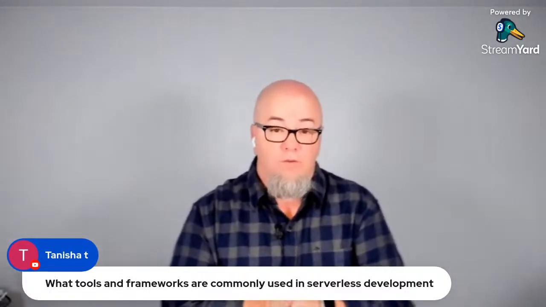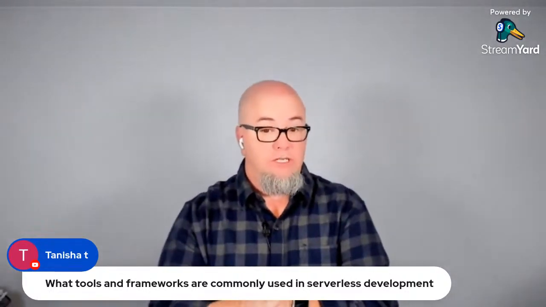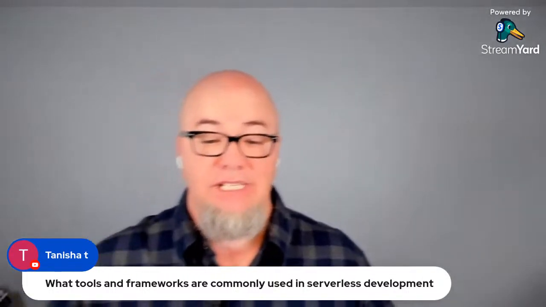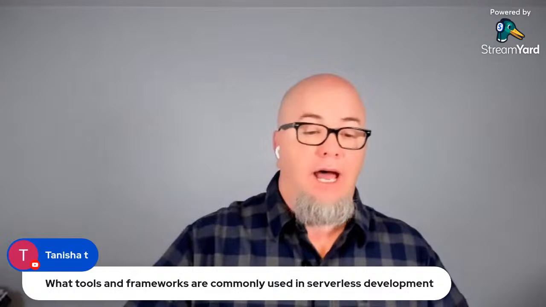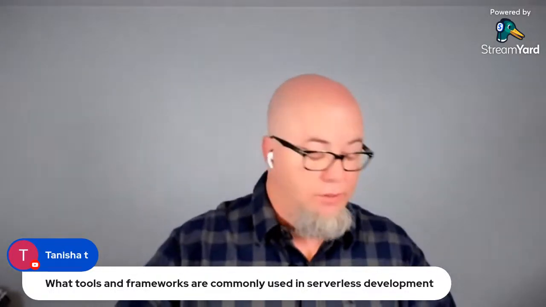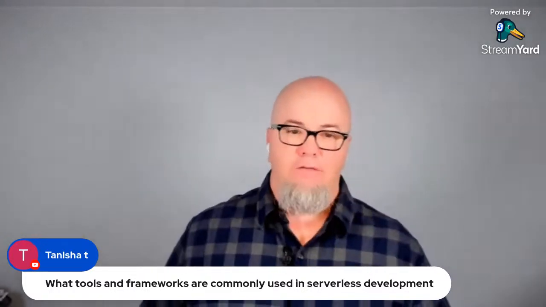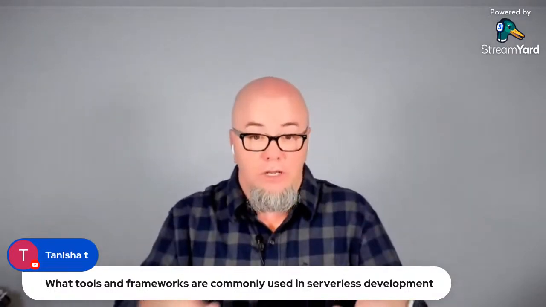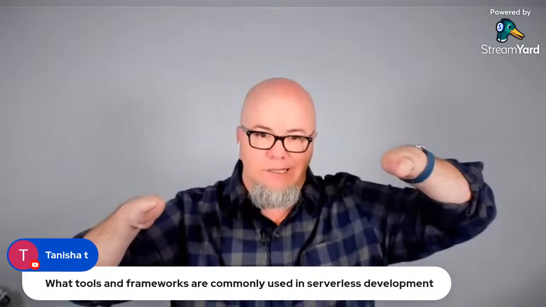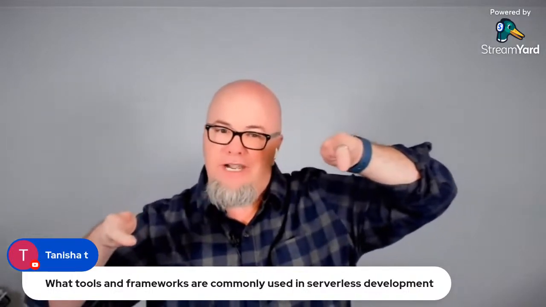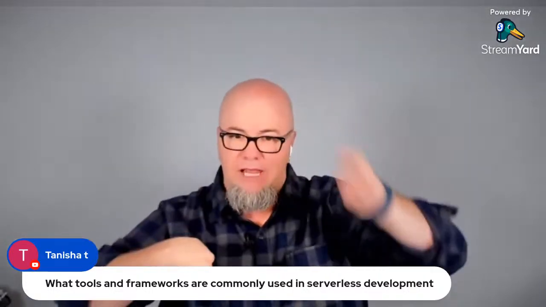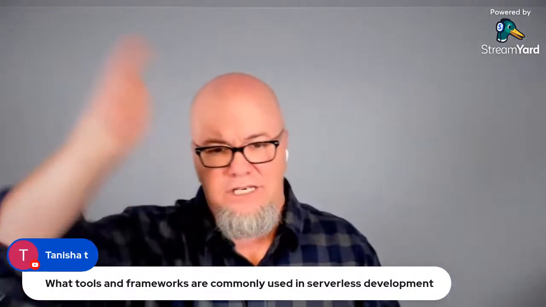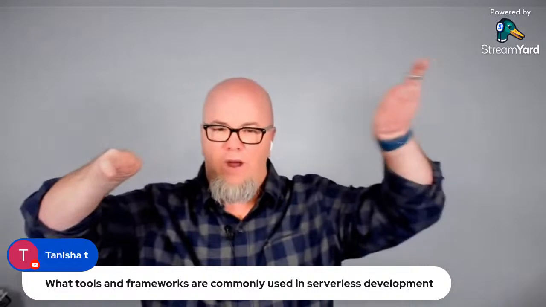All right, so we have: what tools and frameworks are commonly used? There are quite a few different ones. One I'm very partial to is a framework called SAM, which stands for the Serverless Application Model. This is an AWS tool, and hopefully you know what I'm talking about when I say infrastructure as code. When you're building serverless, you're saying, okay, I'm going to need one Lambda that does this, another Lambda that does this, a third Lambda that does this, and I'm going to need a DynamoDB, and an API Gateway to wire it all together.